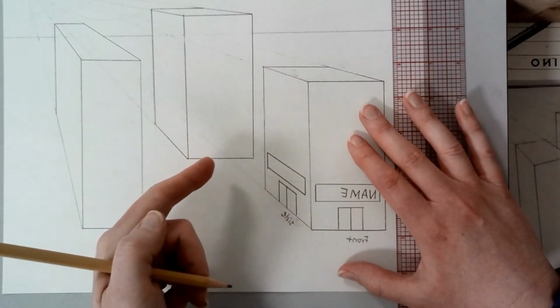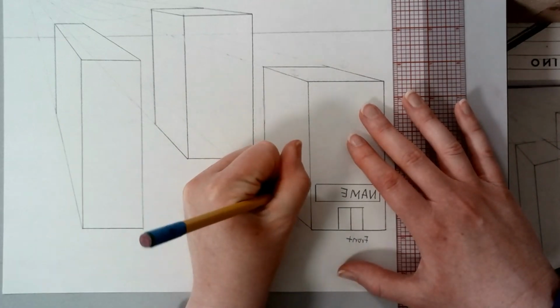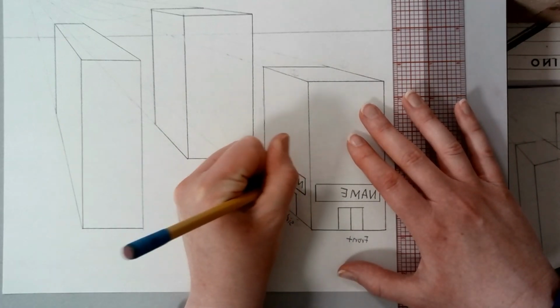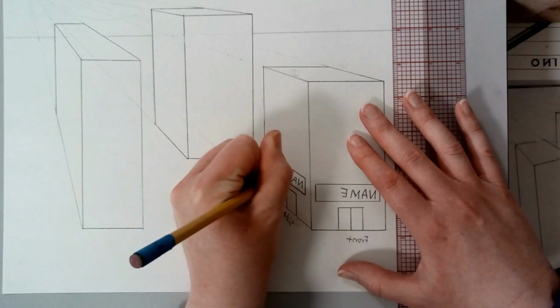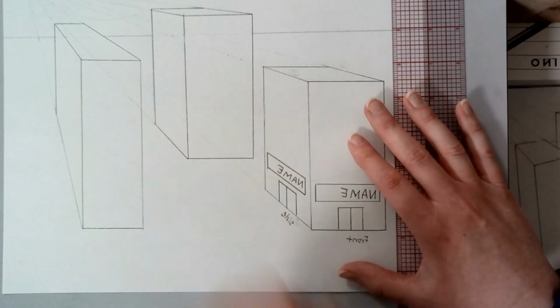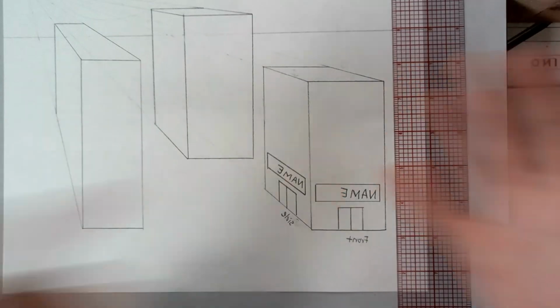Writing words in perspective is challenging. Just do the best you can if you decide to do that. It just takes practice. All right, so there's signs. So we got doors, we got signs.